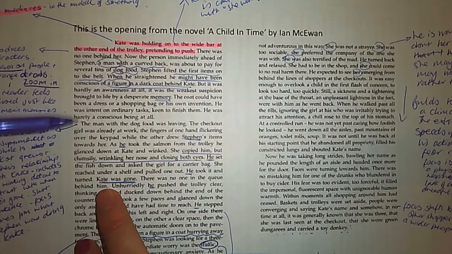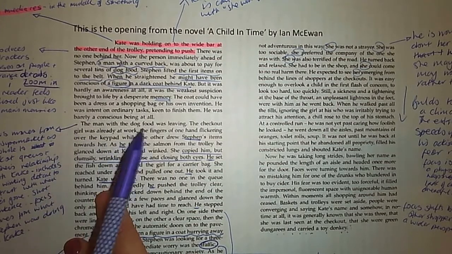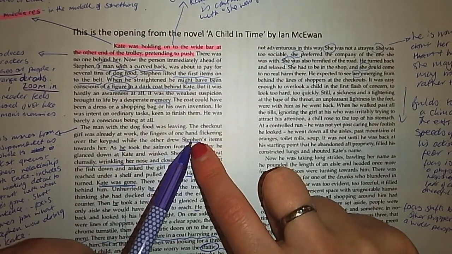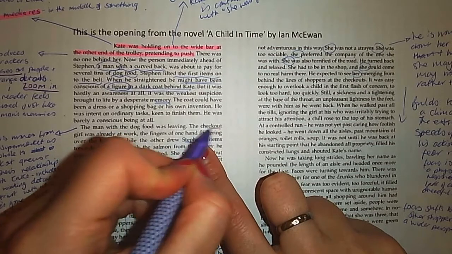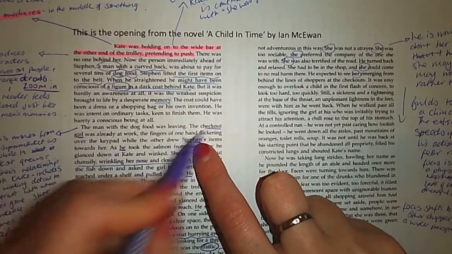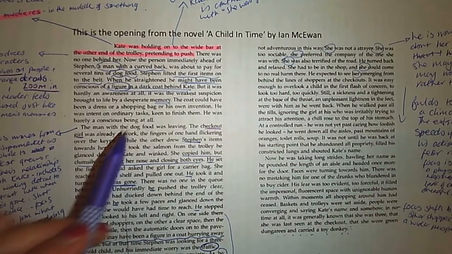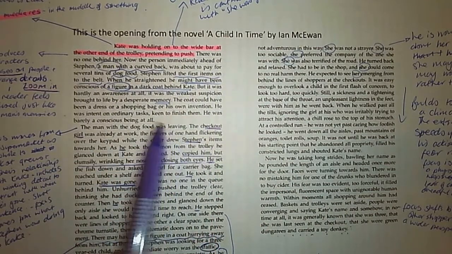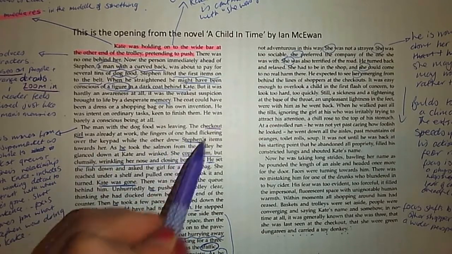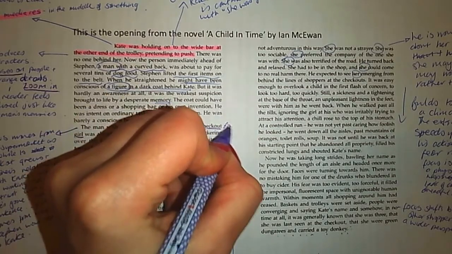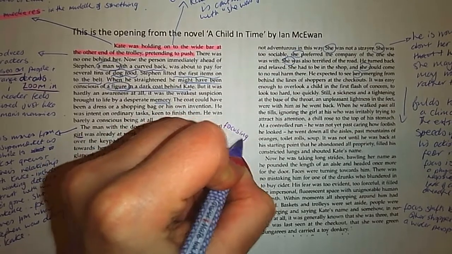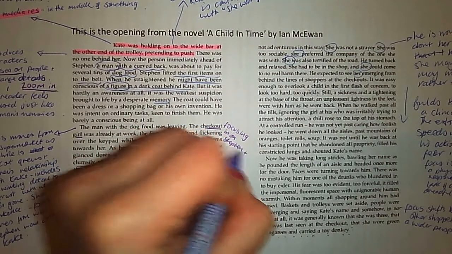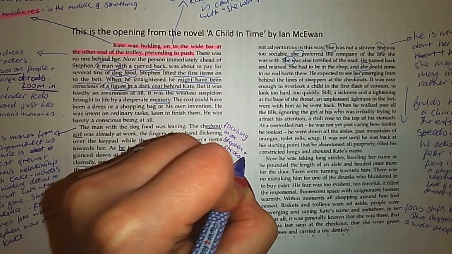Okay, let's just read up to that point. So the focus moves from the man with the dog and it shifts to this man Stephen and the checkout girl, and it's focusing really on the relationship between them. So here we had a wider focus on lots of different details, and now you might say it's focusing in on Stephen and the checkout girl.